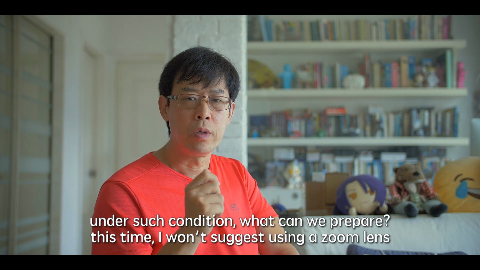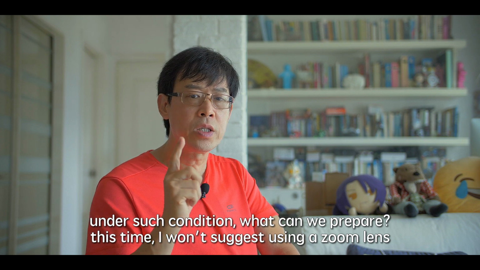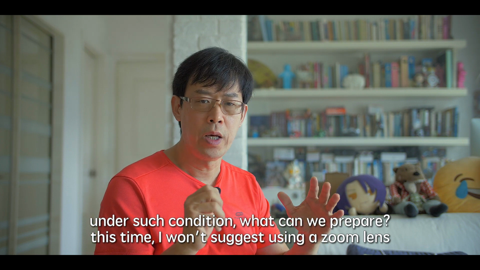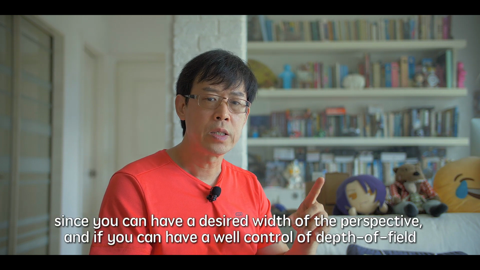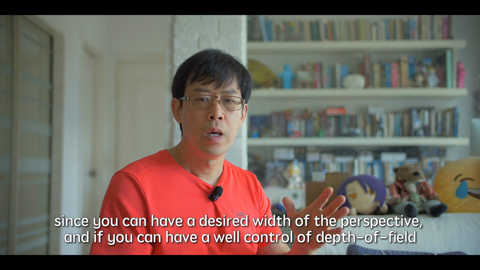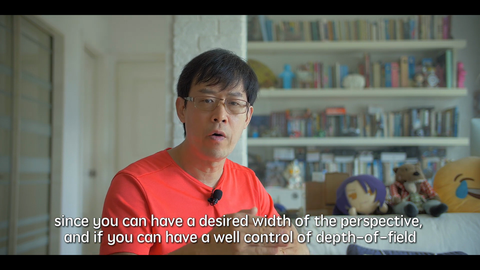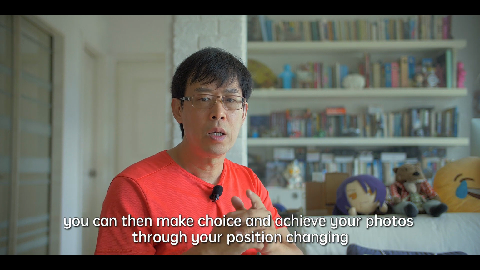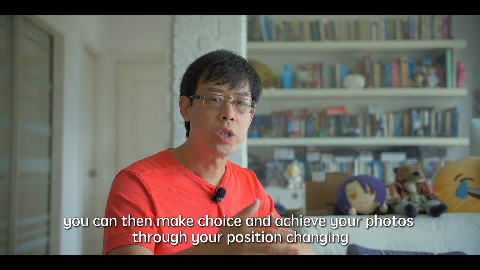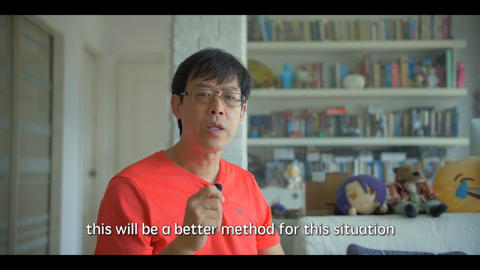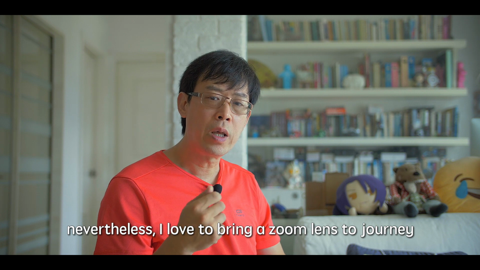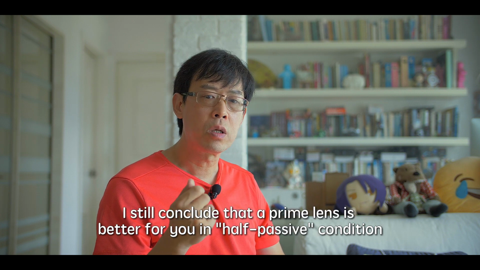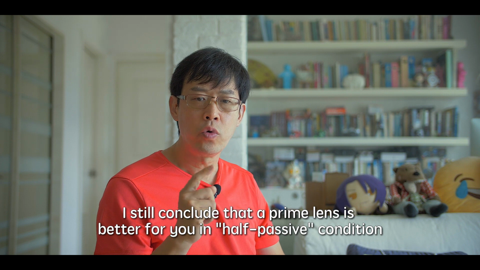And under such condition, what can we prepare? And this time, I won't suggest using a zoom lens. I prefer using prime lenses. Since you can have a desired width of the perspective, and a well-controlled depth of field, you can then make choices and achieve your photos through changing your position. This will be a better method for this situation. Nevertheless, although I still love to bring a zoom lens on a journey, I still conclude that a prime lens is better for you in half passive condition.